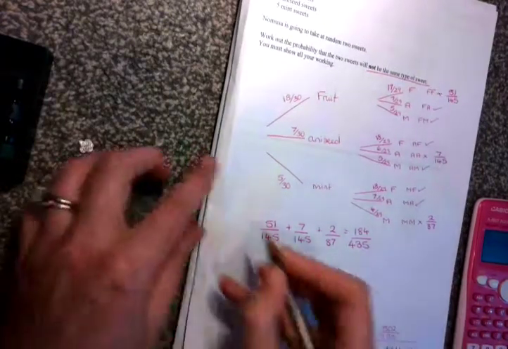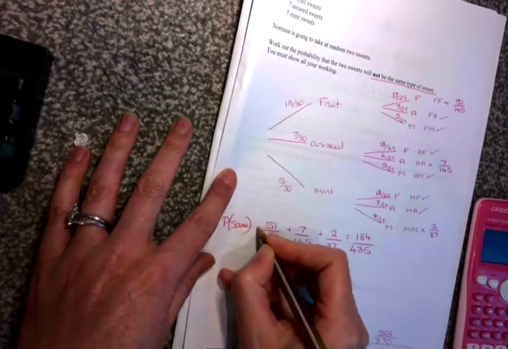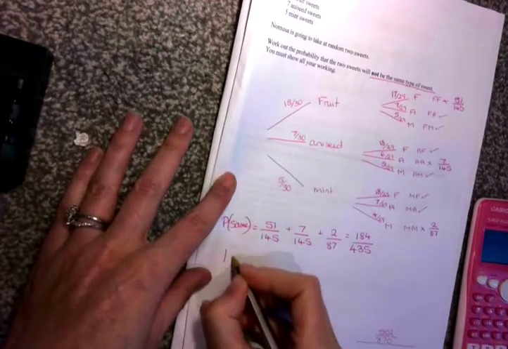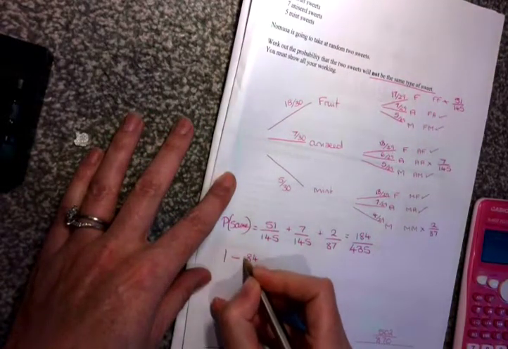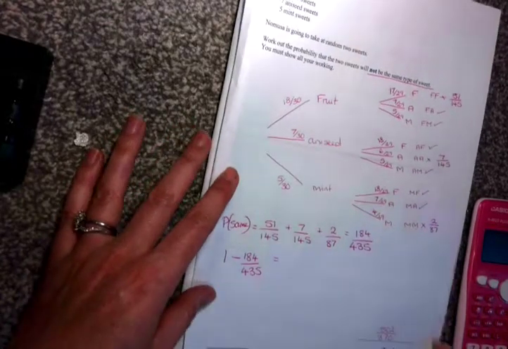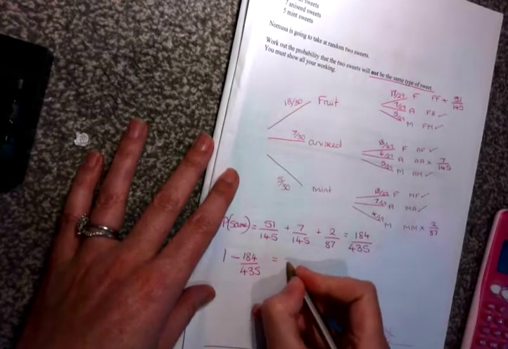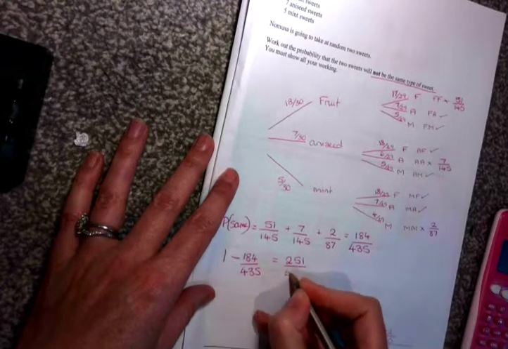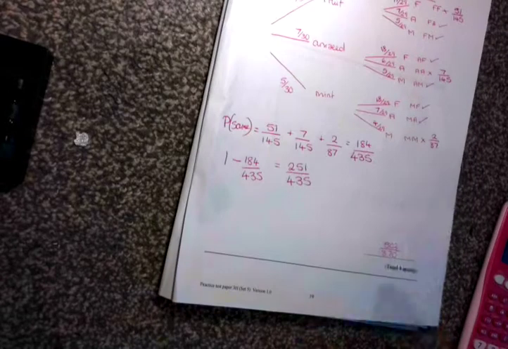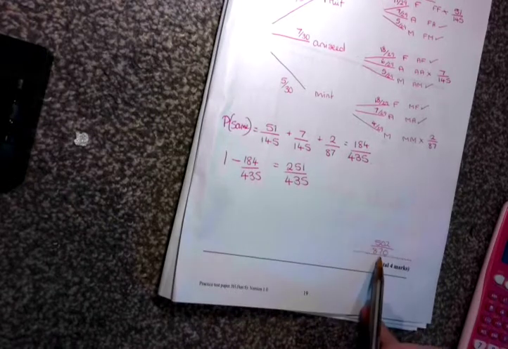Now remember, that's the probability of picking the same sweets. So I want the probability of everything else happening. So if I do 1 minus 184 over 435, I get 251 over 435. You can see it's not quite the same as the answer on my answer line, but it is just a simplified version of this.